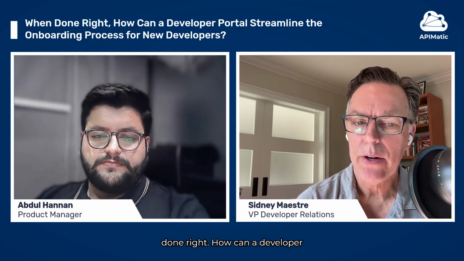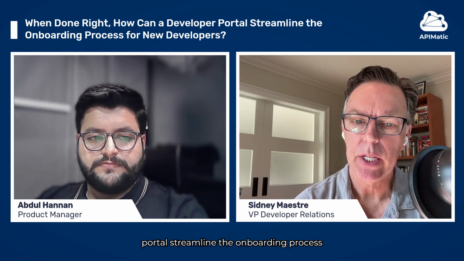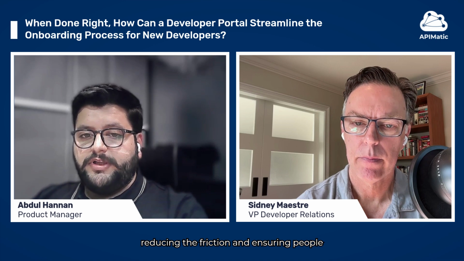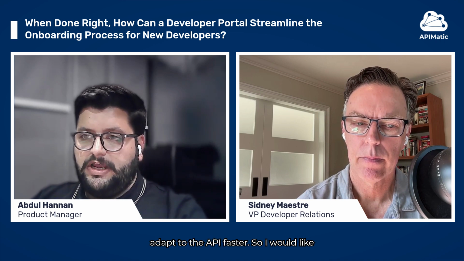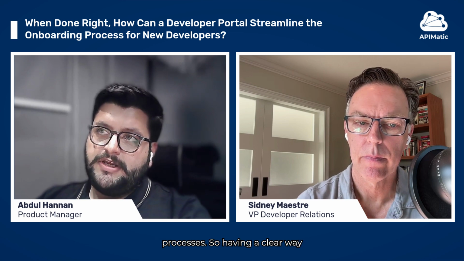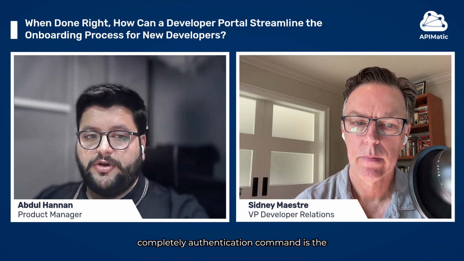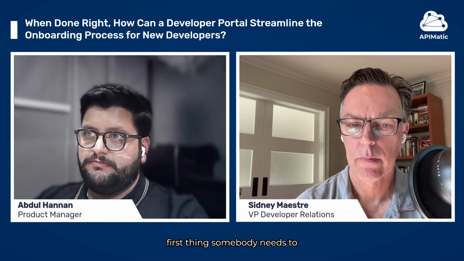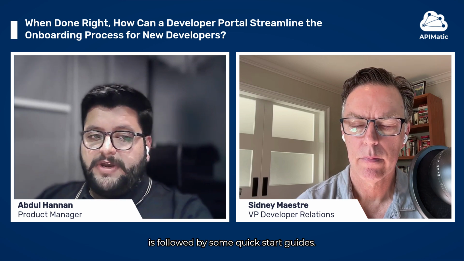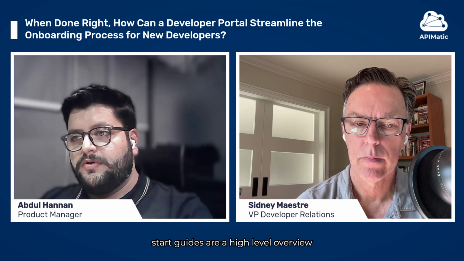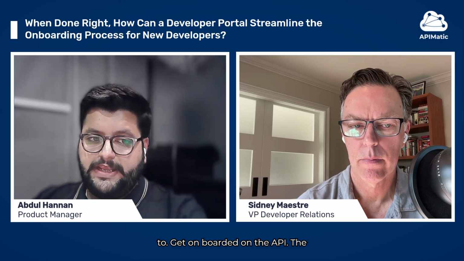Those are great tips. Now, when done right, how can a developer portal streamline the onboarding process for new developers? Streamlining onboarding is all about reducing the friction and ensuring people adopt the API faster. I would like to start off with the authentication processes. Having a clear way to get the API keys or complete the authentication is the first thing somebody needs, followed by some quick start guides, which are a high level overview to get onboarded on the API.